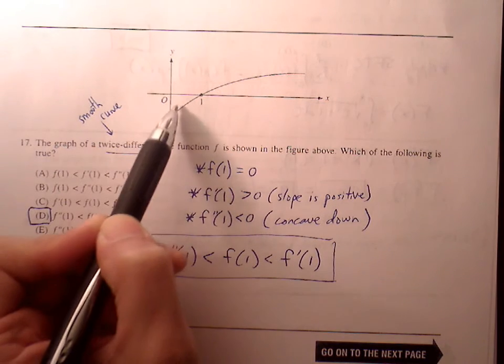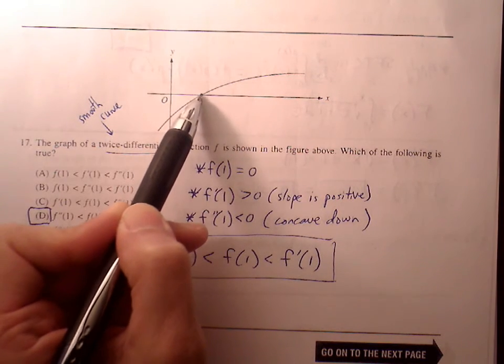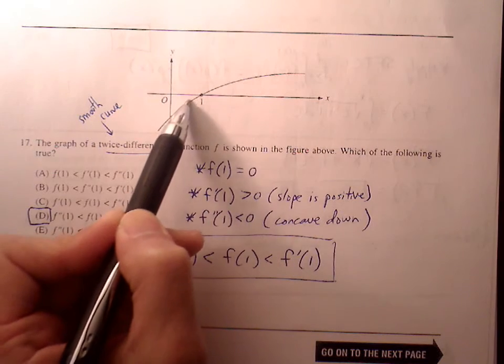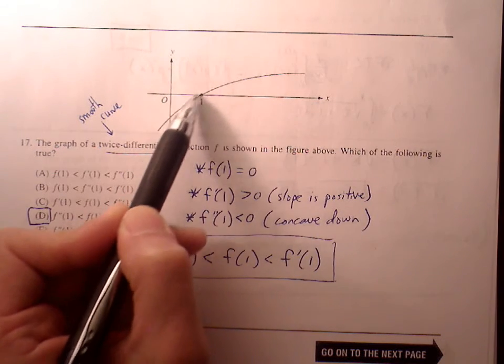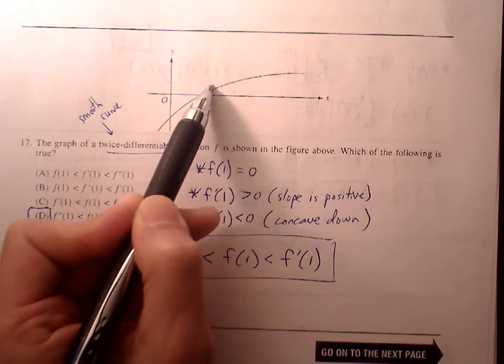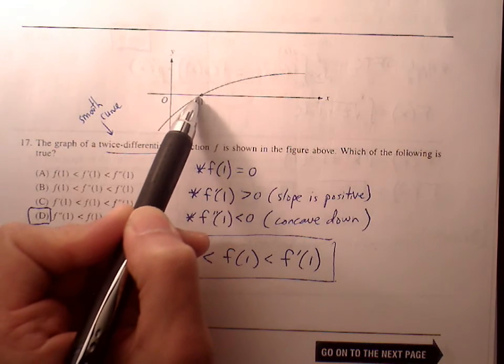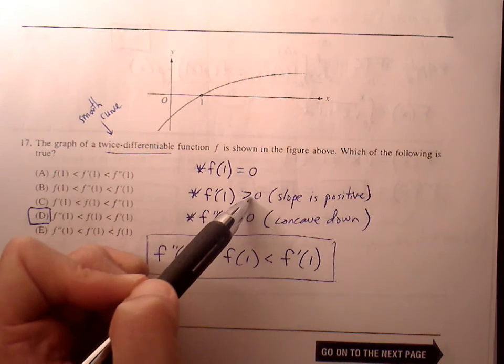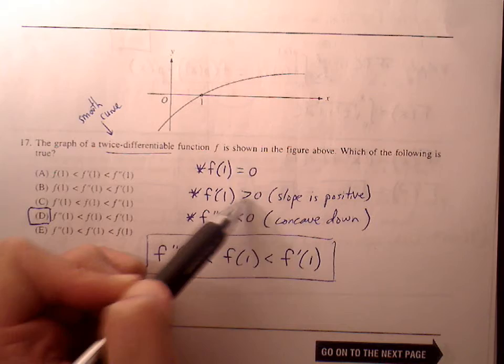f prime of 1 is asking, what is the slope of this graph at x equals 1? Now, we may not know the exact slope value, but we know that this is a part of a positive slope. So whatever number this is, it must be a positive number. So we know f prime of 1 is going to be a positive number.